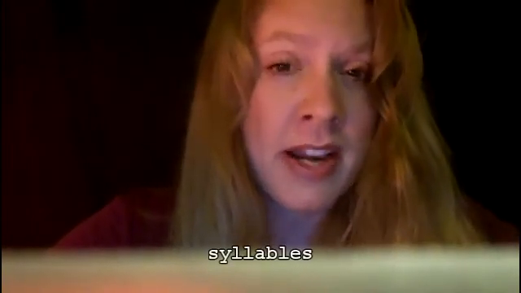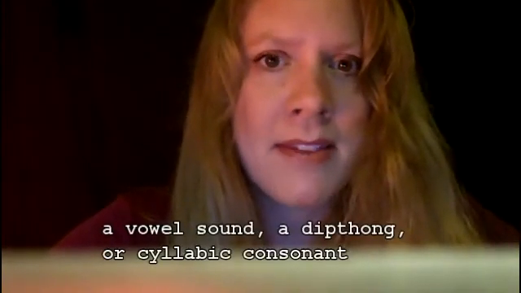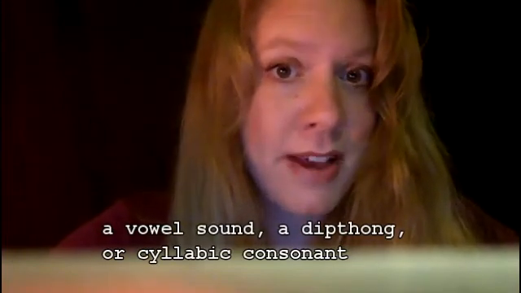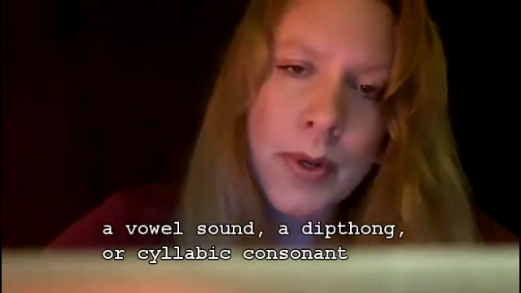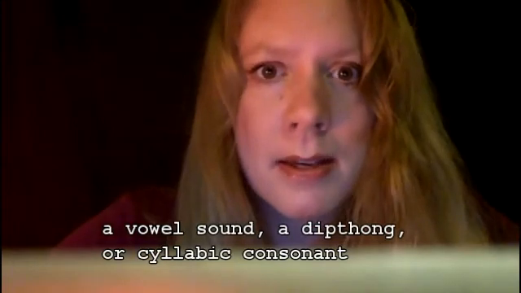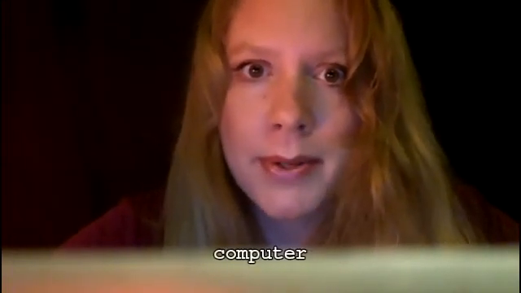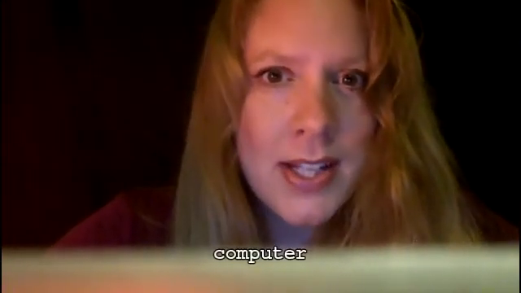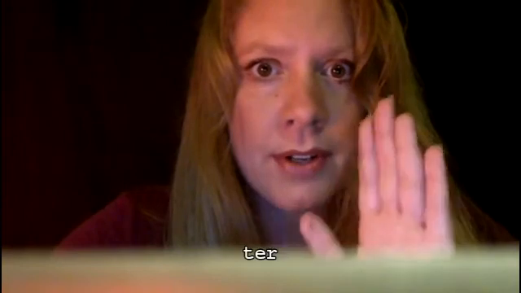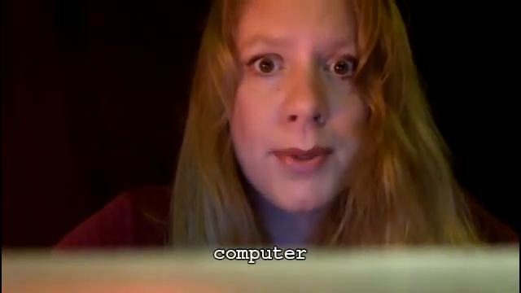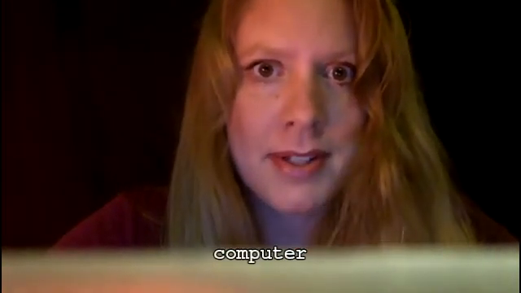What is a syllable and how do I find it? Well, syllables are in a word, and it's divided by the vowel sound. By the vowel sound. So let's take the word computer. Computer. If you say it slow enough, you can hear those vowel sounds. Computer. There are 3 syllables in that word.